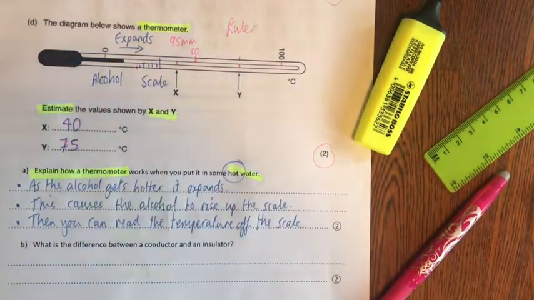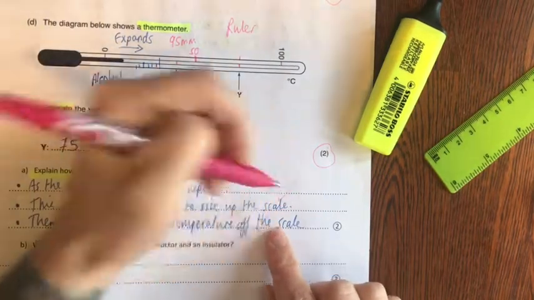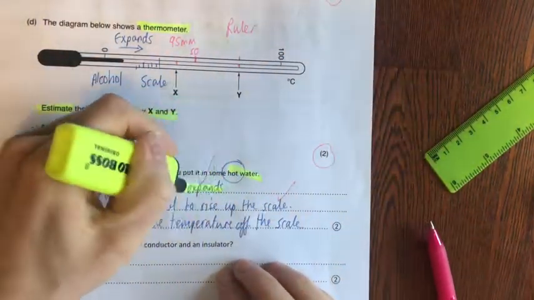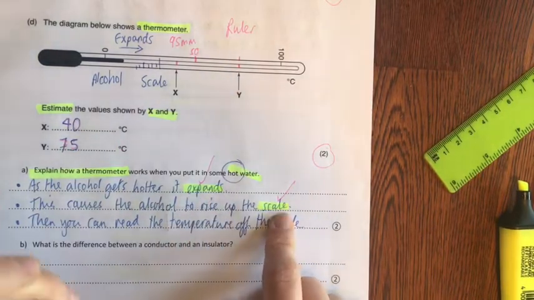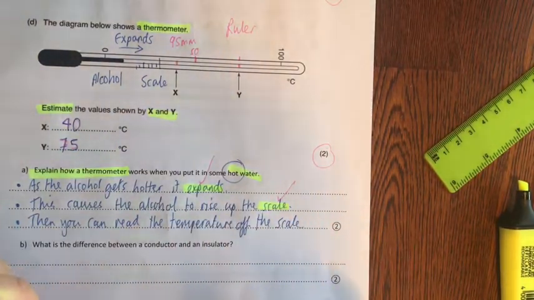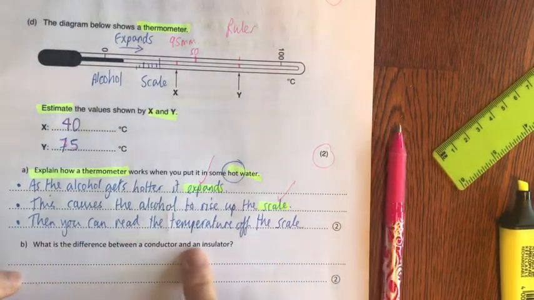There we go. So really I would give the marks for expands and rising up the scale. That's where we're looking for marks. So if you didn't use the word expand and you didn't use the word scale, you can't give yourself the marks, I'm afraid, guys. Okay, and then the last question for question 3, what is the difference between a conductor and an insulator?